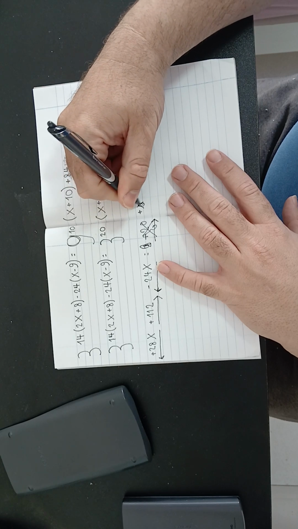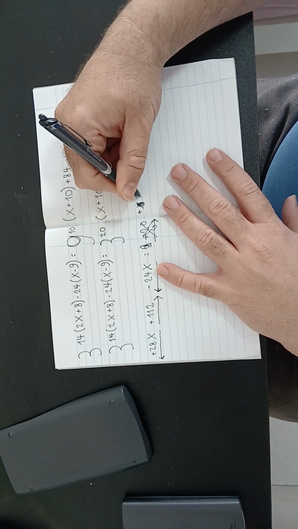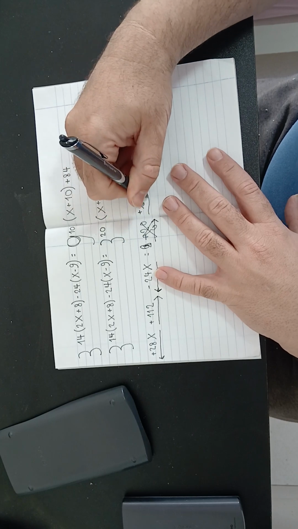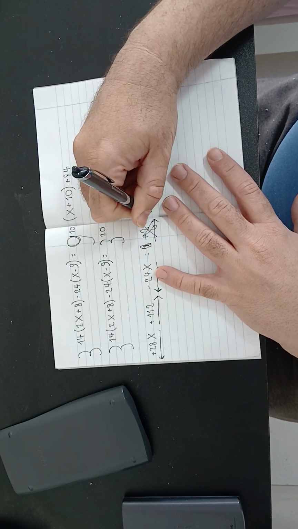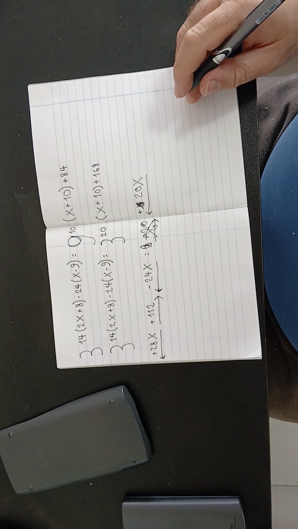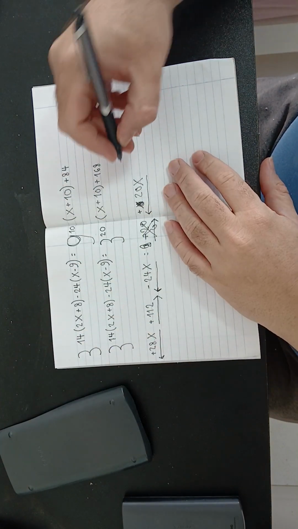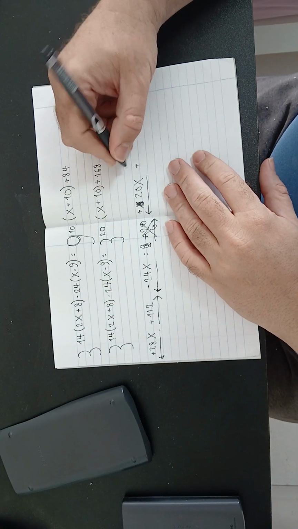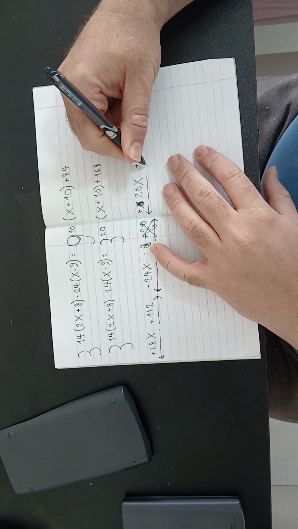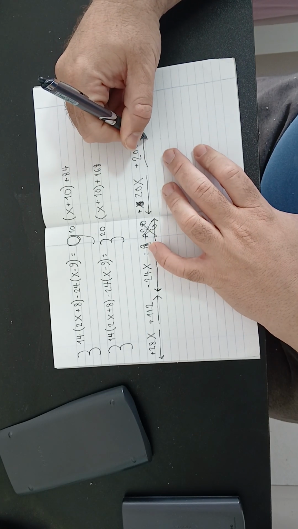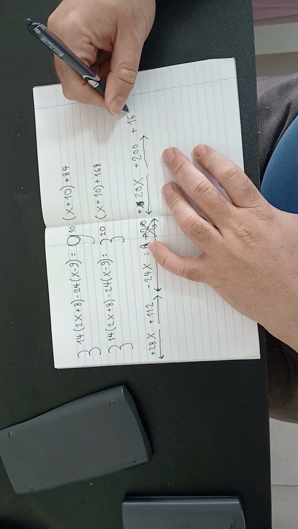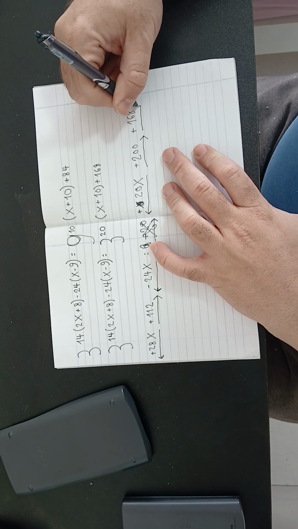I mean, that will be equal to plus 20x going that way. And 20 multiplied to 10, that's going to be plus 200, going that way, together with plus 168, also going that way.